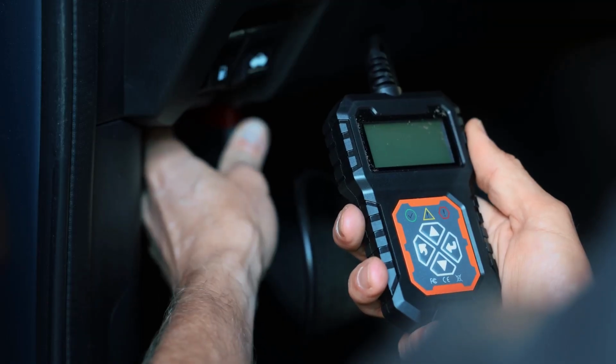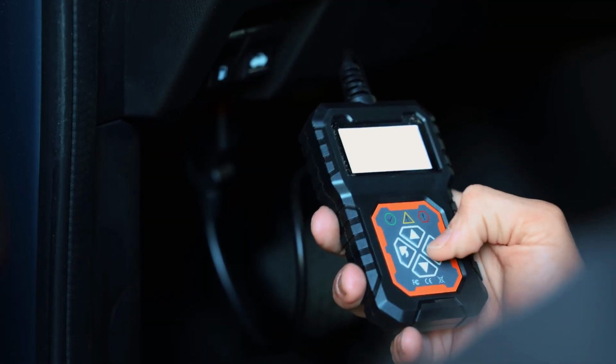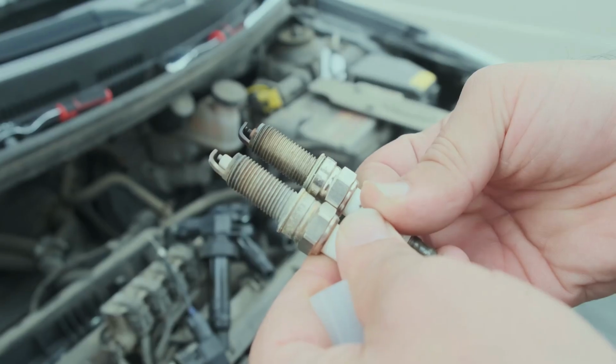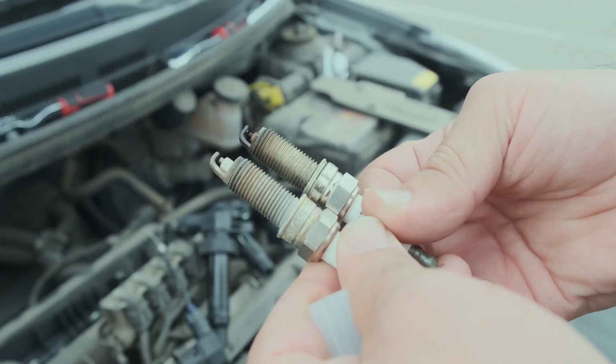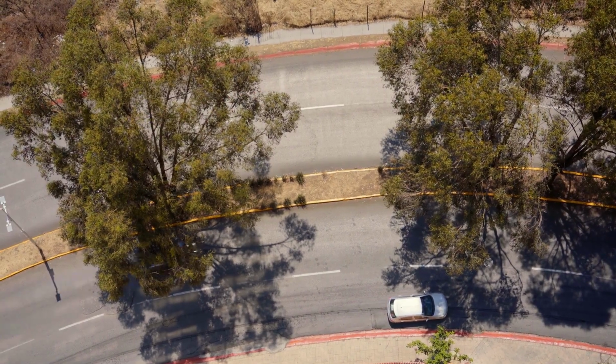One of the most common causes of a P0300 code is ignition-related problems. Worn spark plugs are a major example. As spark plugs age, the gap increases and spark quality becomes weaker. This can cause misfires that appear random, especially under load.